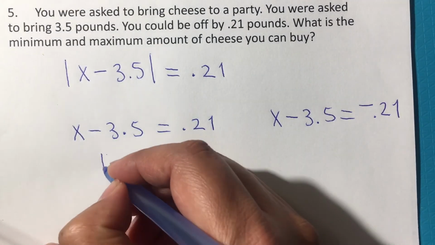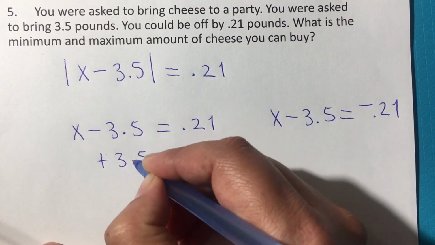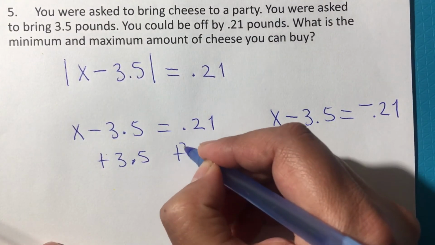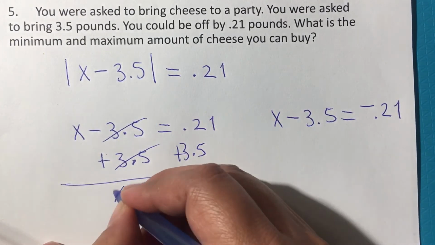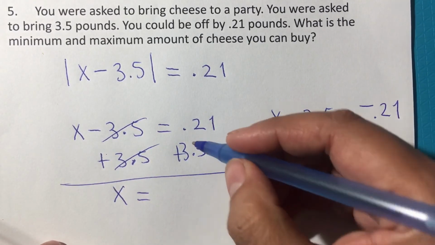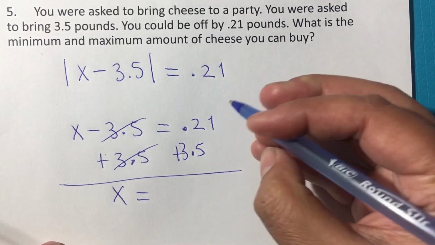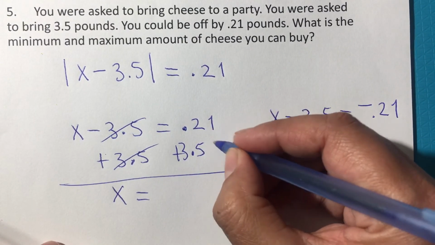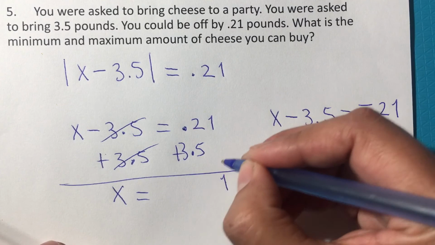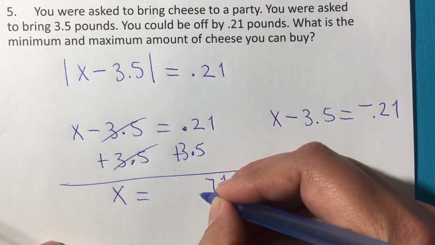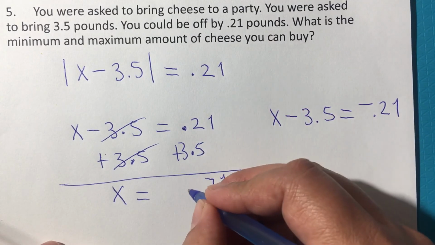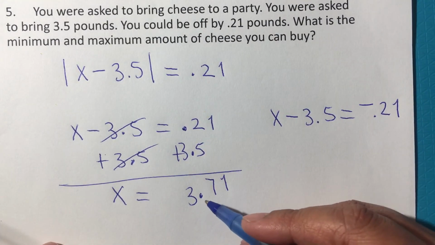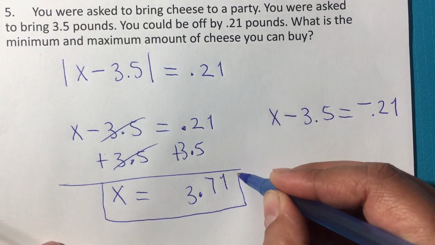And so we add 3.5 to both sides. This cancels. I kind of squished it because I wanted to align the decimals, but that's okay. So 1 plus nothing is 1. 2 plus 5 is 7. Decimal points in addition are aligned and you just bring it down, and then 3. So 3.71 pounds is the maximum.